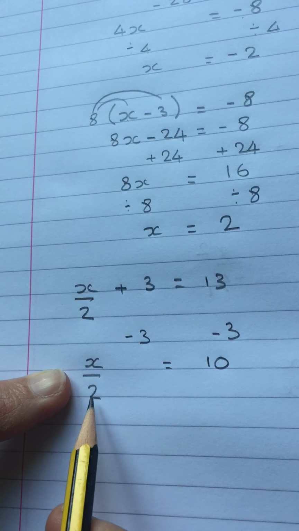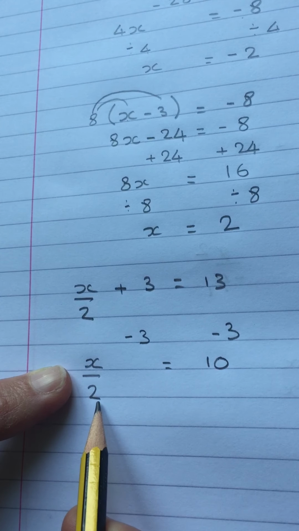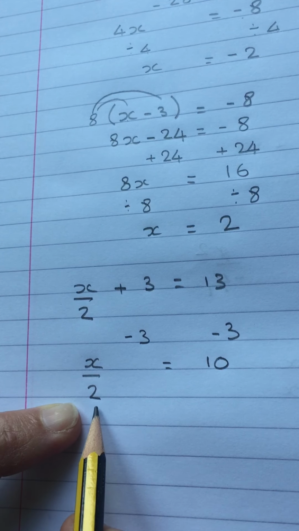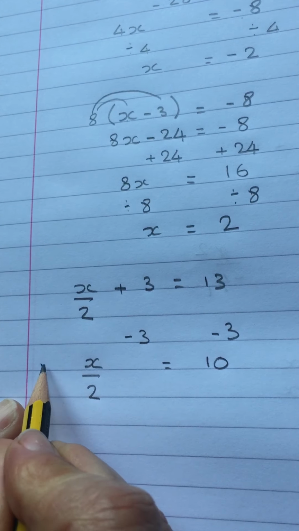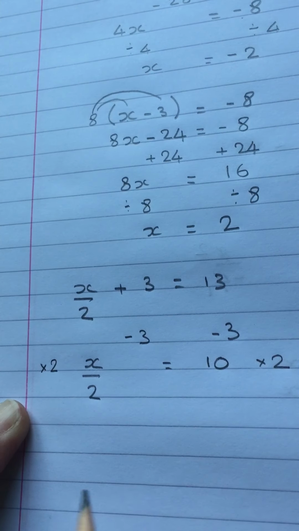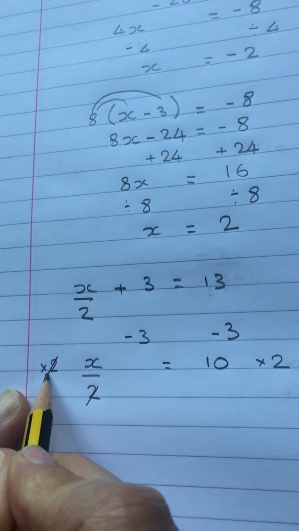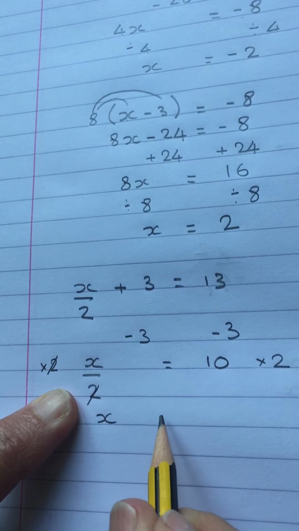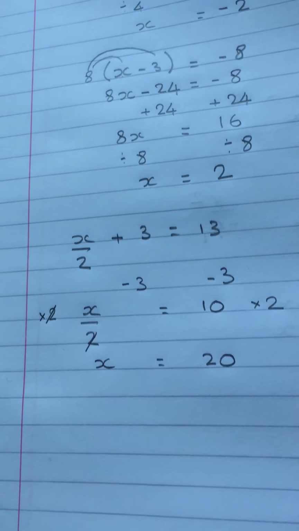Now this is saying that x over 2 is equal to 10. In other words, half of x is equal to 10. Whenever I've got a denominator, to get rid of that, I multiply it out to solve the equation. So I times by 2, and these two 2's cancel one another out. So I'm left with x equals 20. I'll do another one of those.